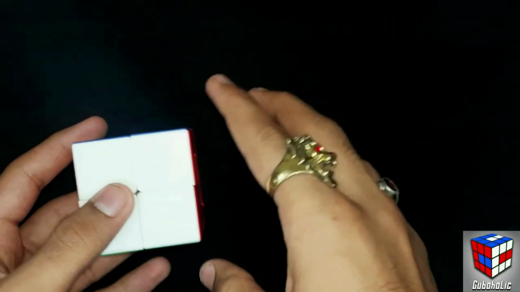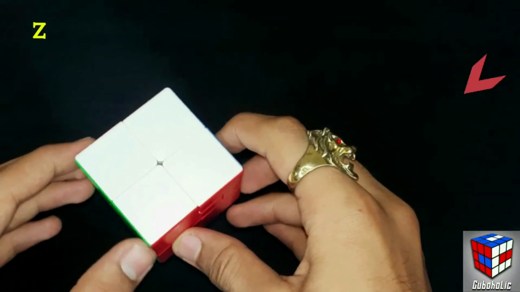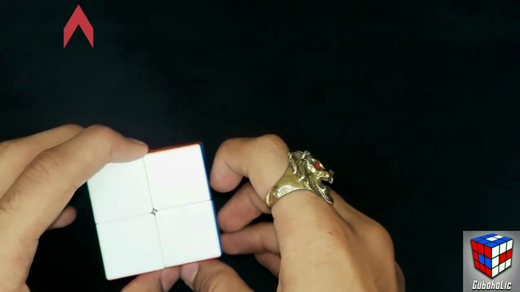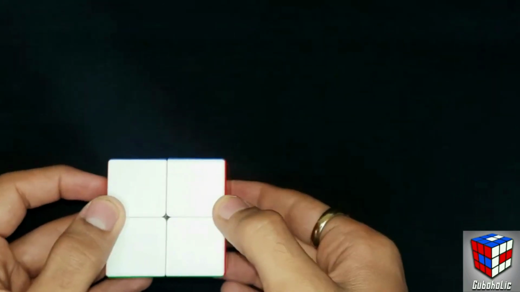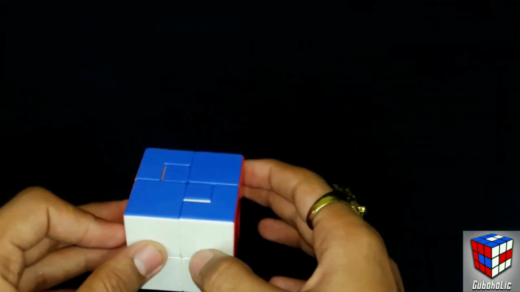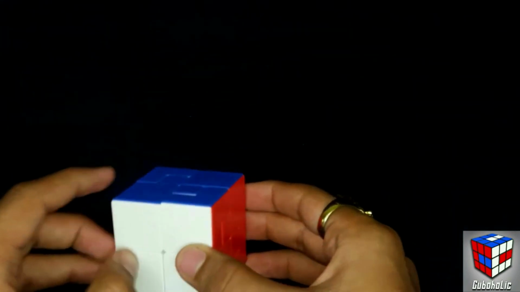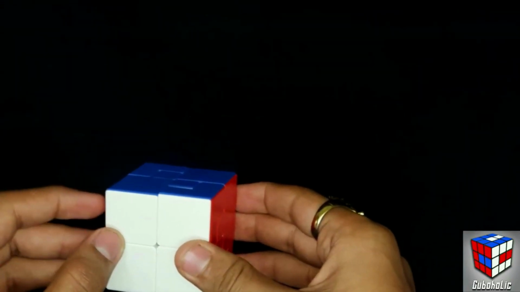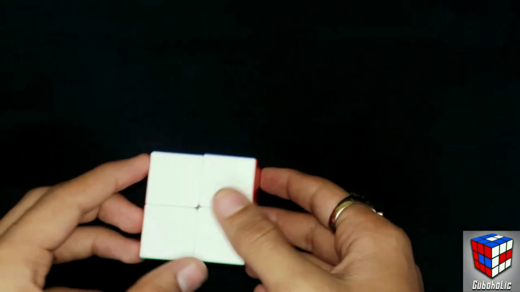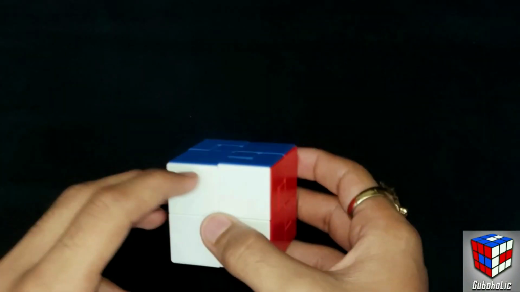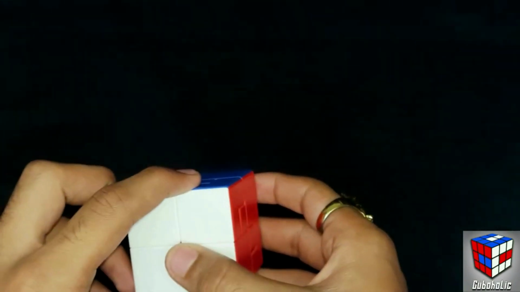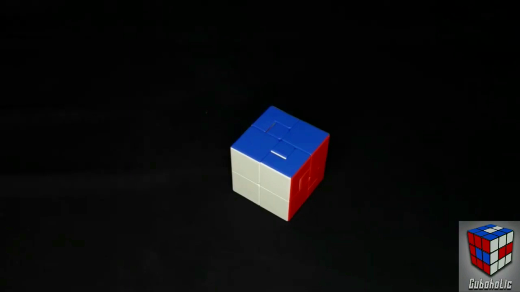So the clockwise would be like this and anti-clockwise is this. So these were the special notations in this cube, and now we will see the basic part, which is bringing the cube from a different shape to the square shape in our step 1. So guys, let's begin with step 1.